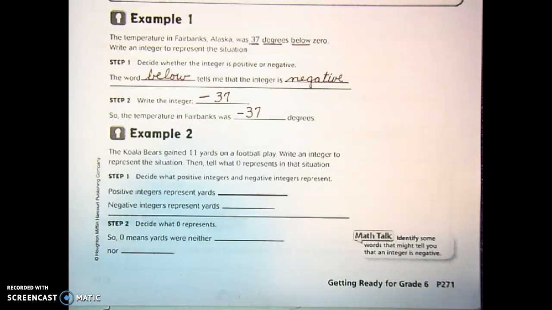Okay, we're going to go on to example 2. The koala bears gained 11 yards on the football play. Write an integer to represent the situation. Then tell what 0 represents in that situation. Like in our temperature, 0 represented not negative or not positive. Decide what positive integers and negative integers represent.